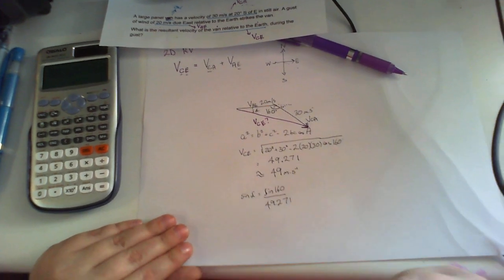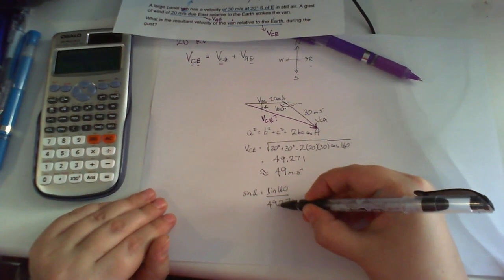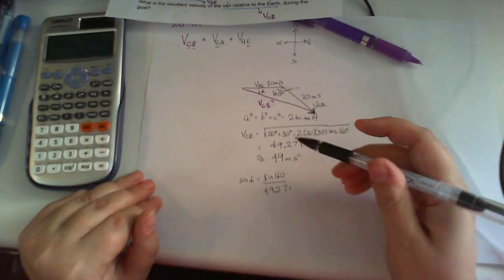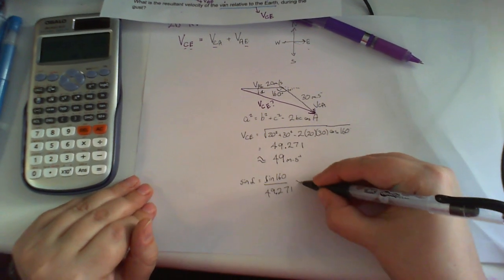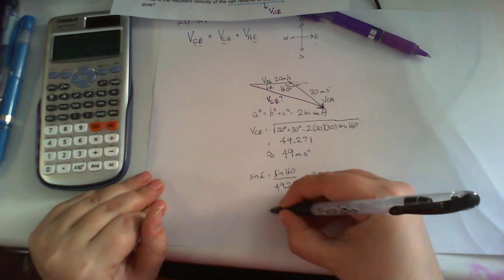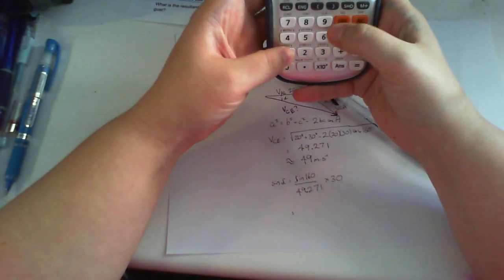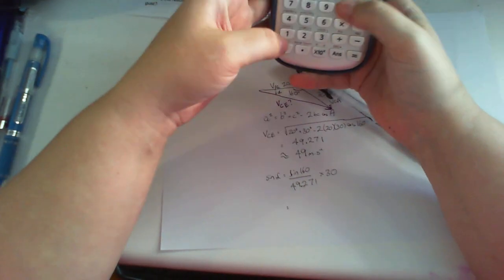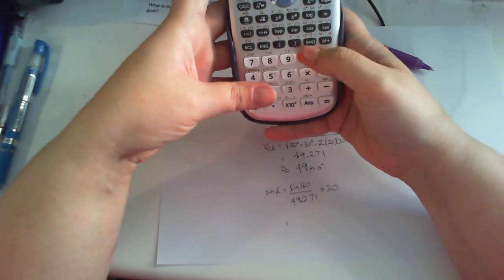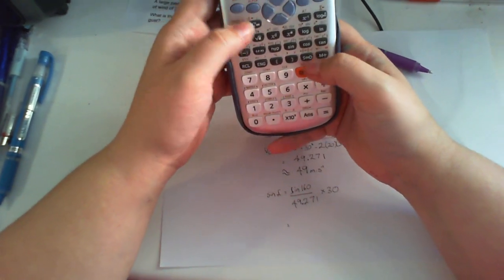49.271. Try and keep significant figures when you're doing your calculations. You can even keep the number in your calculator. This is fine as your answer, but it's useful to hang on to significant figures when you're doing more calculations. Times by 30. What do we get? Again, straightforward calculator time. Sine 160 over 49.271 times by 30. What do we get? Oh, that is the answer for sine, but what do we actually want?